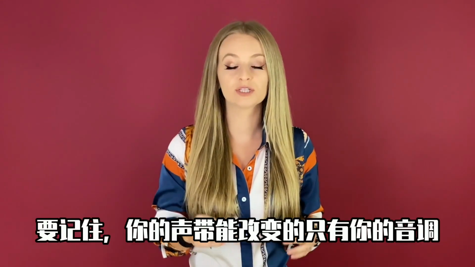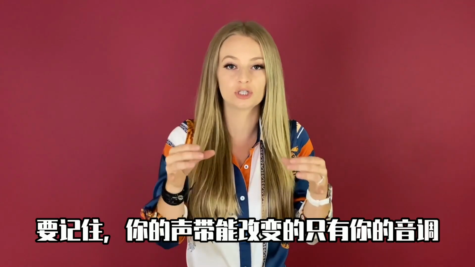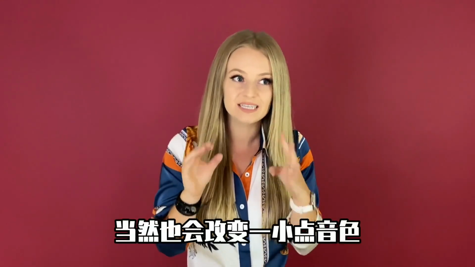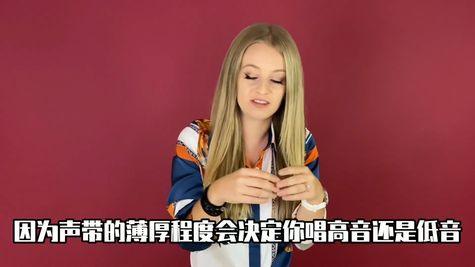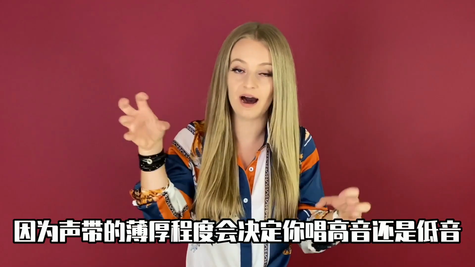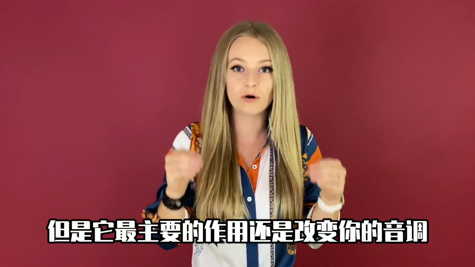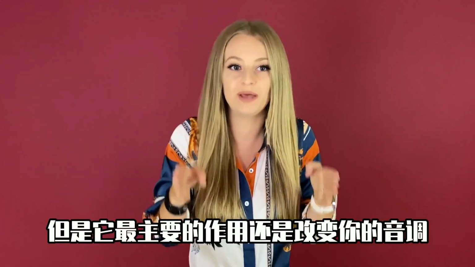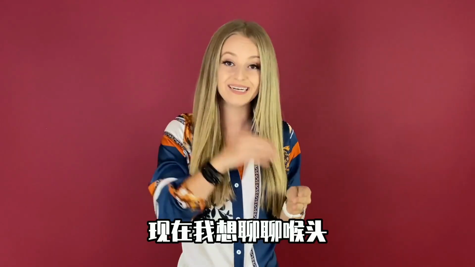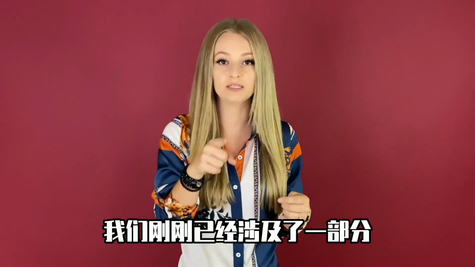Remember, the vocal cords mostly change just the pitch. Yes, your tone a little bit, because they are thicker or thinner depending on how high you sing, but they're mostly responsible for changing the pitch of your voice. Now, I want to talk about the larynx. We already talked about it real quick.